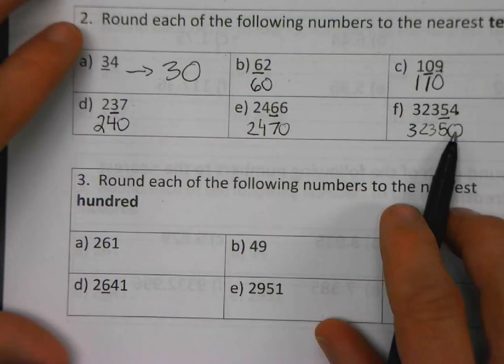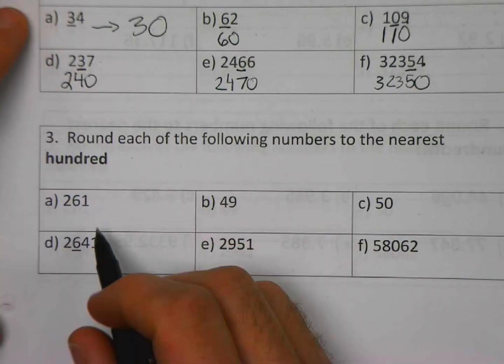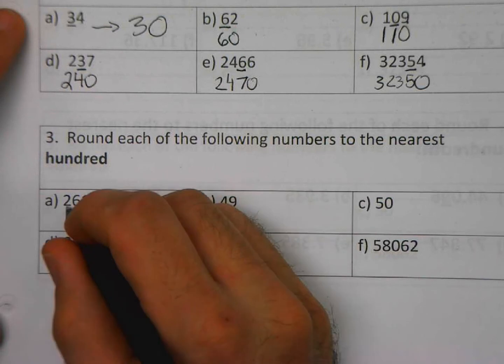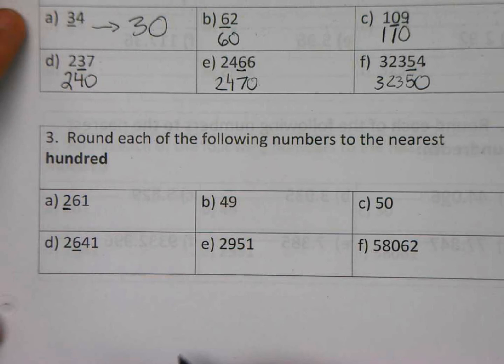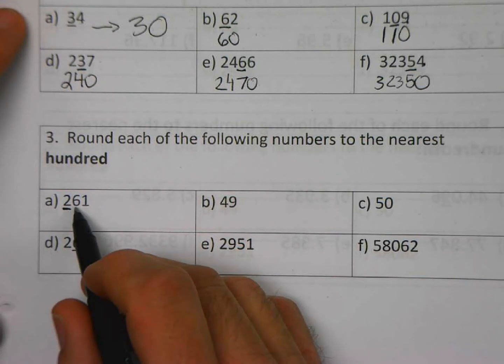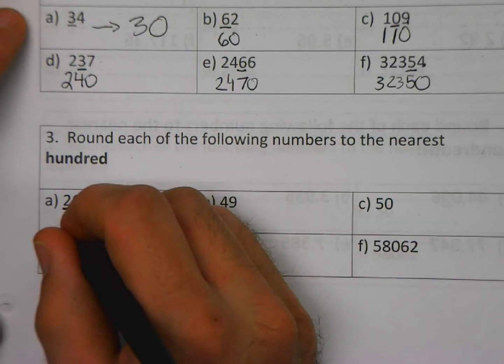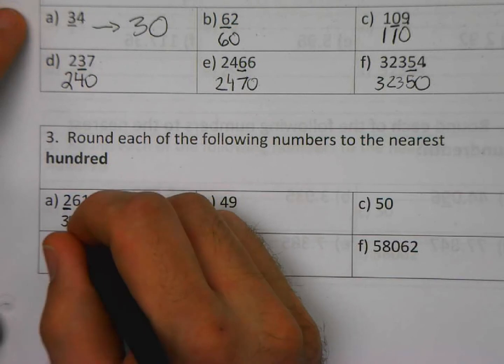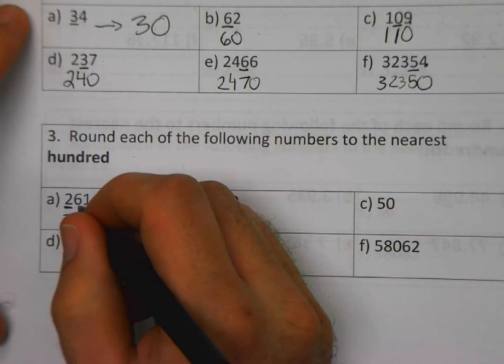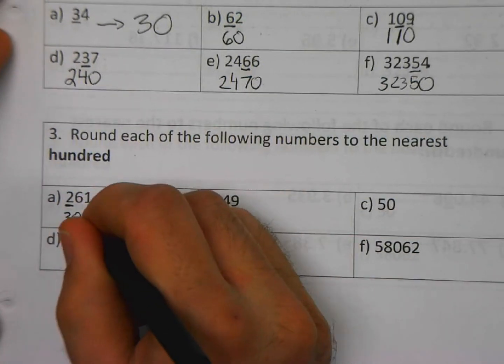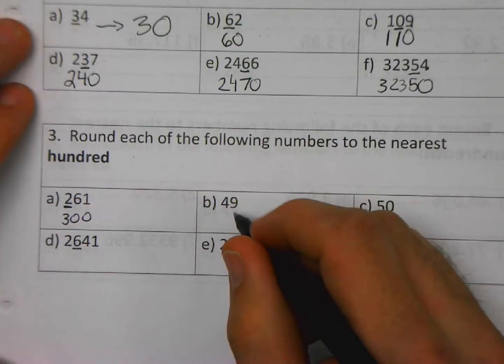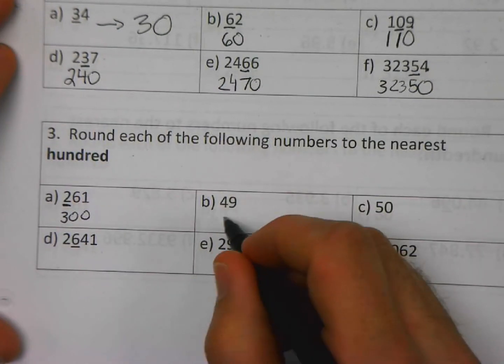Okay. Nearest 100. That is the 1, 2, right here. Okay, it's the third number from the right. So the next number after that's a 6. That means we add 1 to that 2, we get a 3. Everything to the right of that number now becomes a 0. 300.